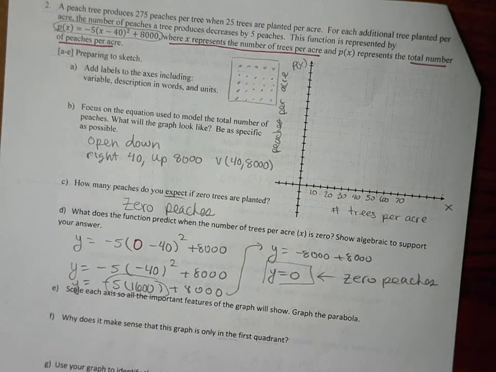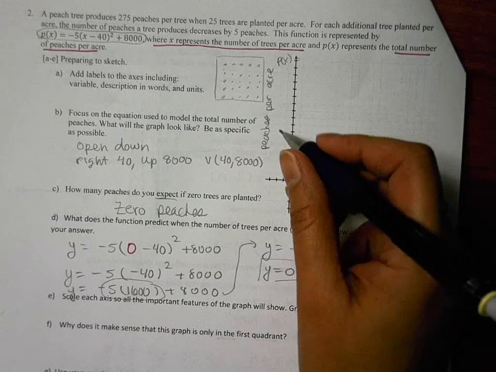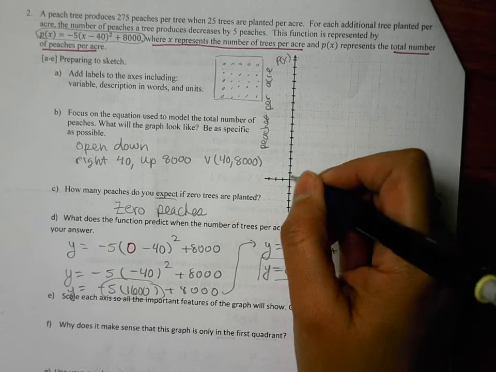I'm going to count mine by 500s. I'm going to label every other, but I'm counting by 500.